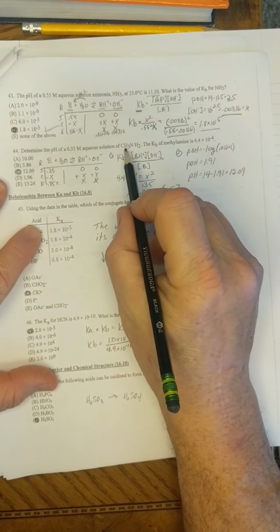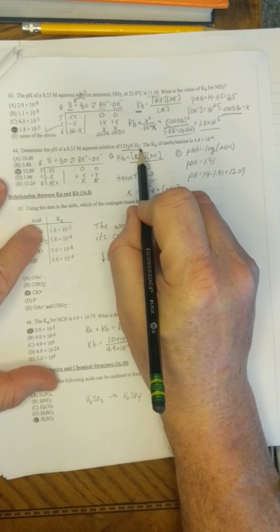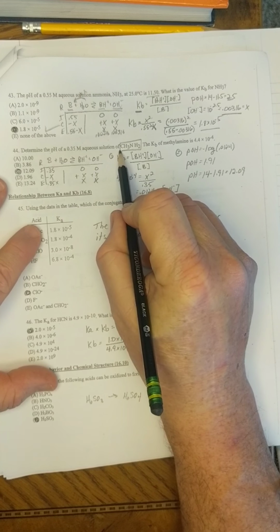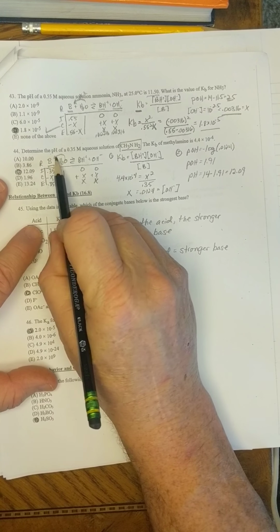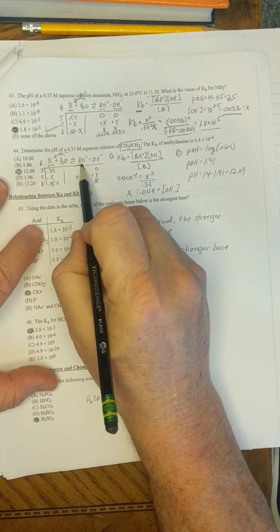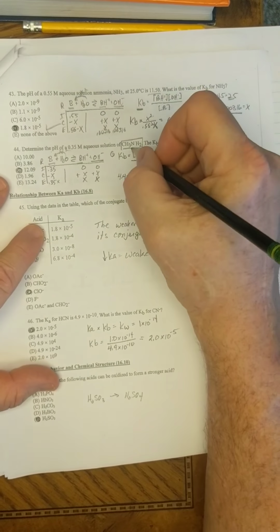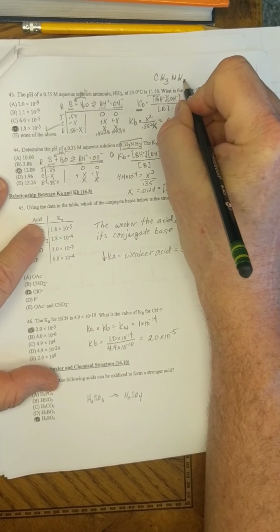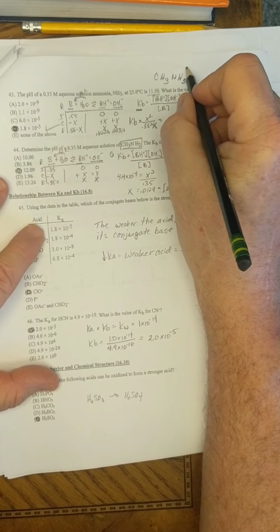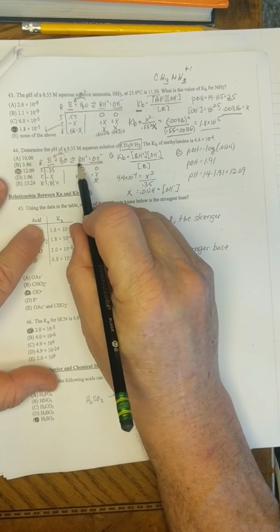Very similar problem. Now, if I look at this, that messes a lot of people up. I could just call that a base, B. Same thing, accepting an H, BH plus OH. So the conjugate of that is CH3NH3. All I do is add an H for the conjugate, and it becomes a plus 1. That's what we're calling BH plus 1.